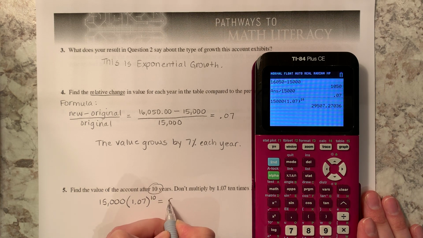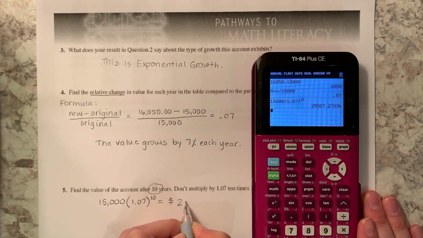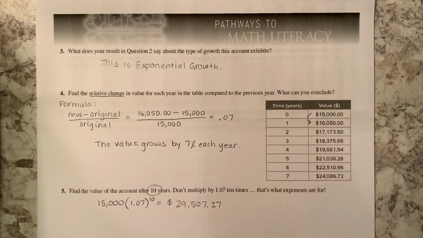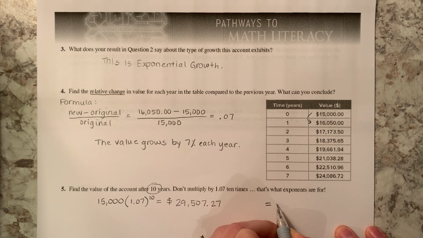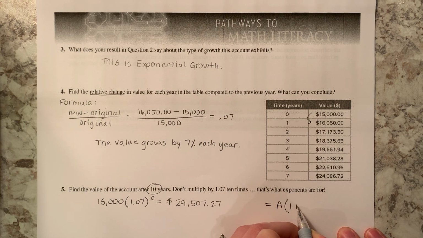And I end up with, and again, this is money, so I'm going to put my dollar sign, 29,507. And because it's money, I always round to 2 decimal places to the pennies. So 27 cents. Okay. One thing that I want to notice is you may remember a particular formula that we've used in the past. Depending on the textbook that you're given, it might be different variables, but it's often some sort of A value. Sometimes that's P, and then you would have 1 plus R to the T power.